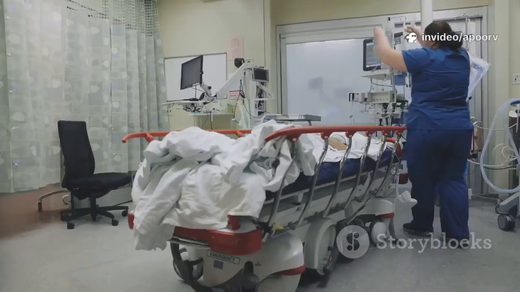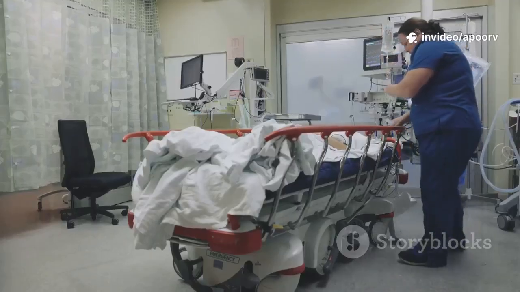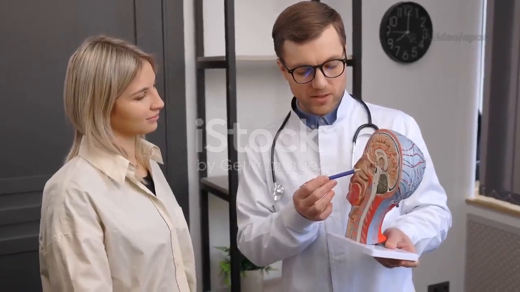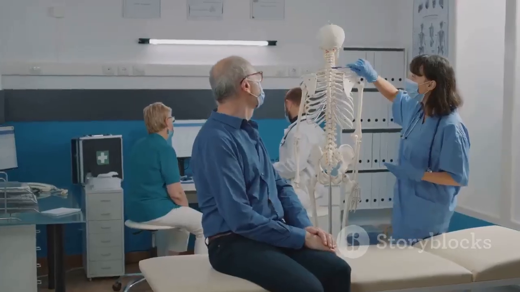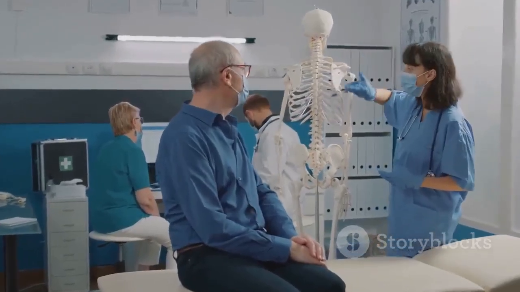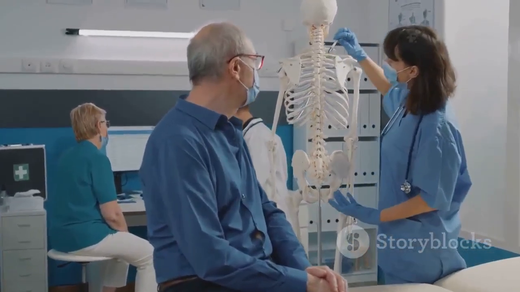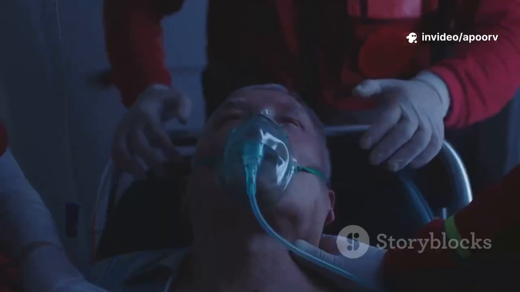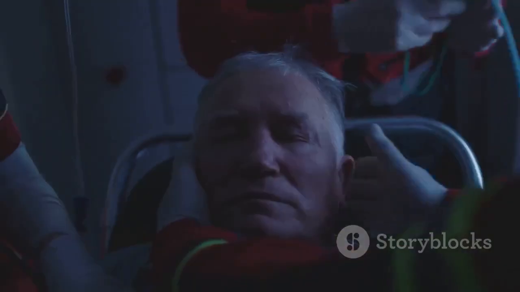Now we move to a much more serious and urgent condition, laryngeal obstruction. This is a blockage of the larynx, or voice box. As we learned, the larynx is the narrowest part of the upper airway in adults, so any swelling or blockage here can be life-threatening. It can cut off the air supply to the lungs, and if it's not treated immediately, it can lead to respiratory arrest and death.